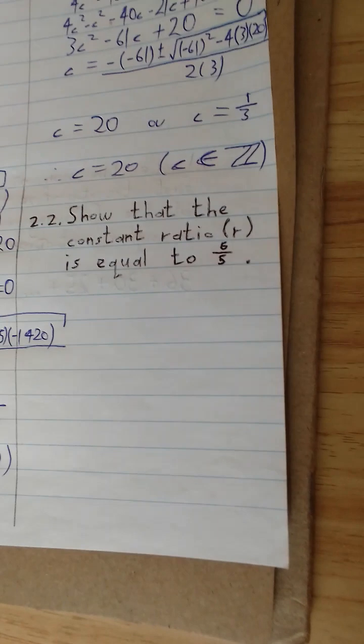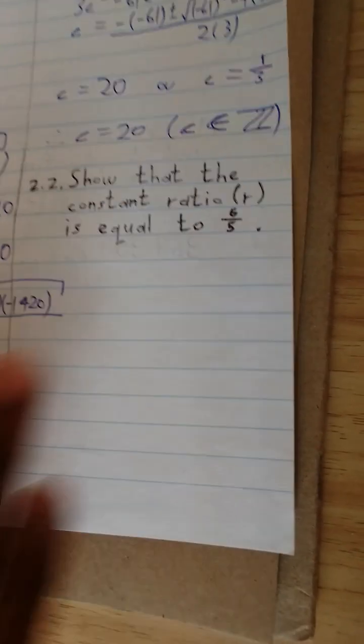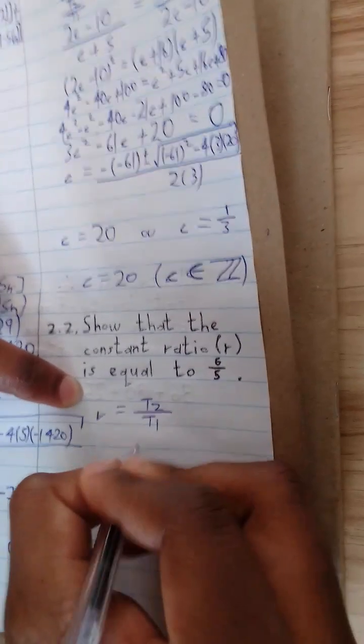2.2 states, show that the constant ratio is equal to 6 over 5. So the constant ratio is just r is T2 over T1.